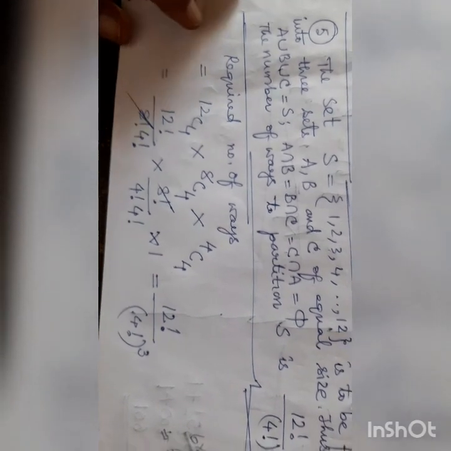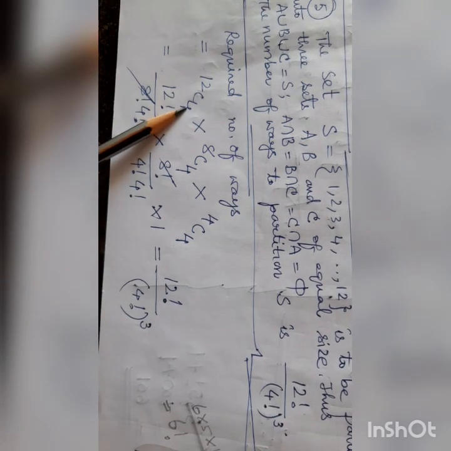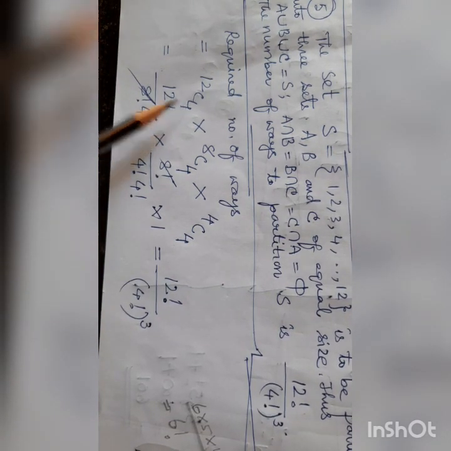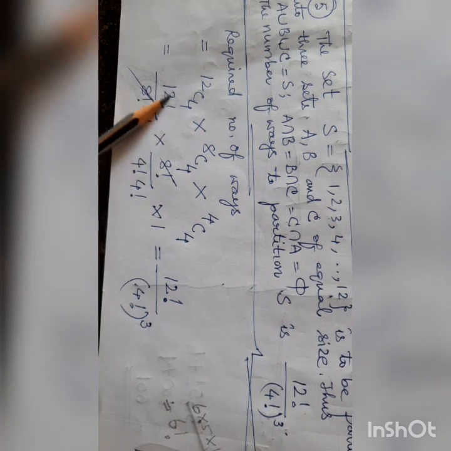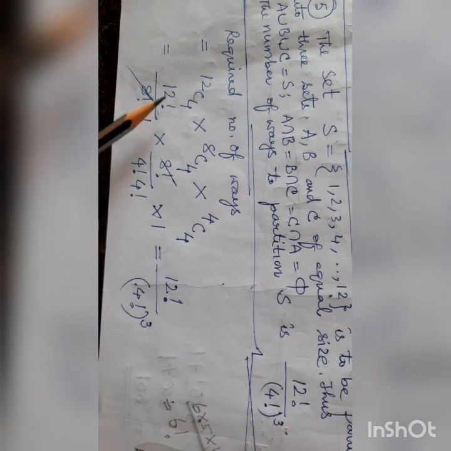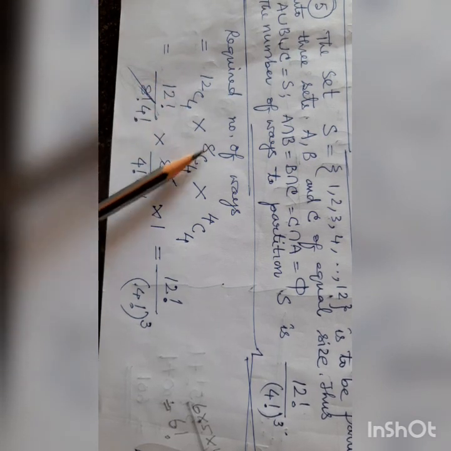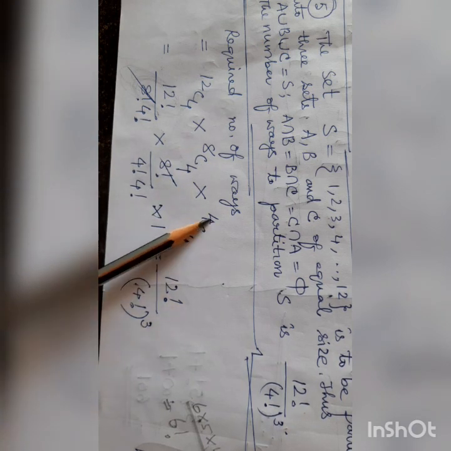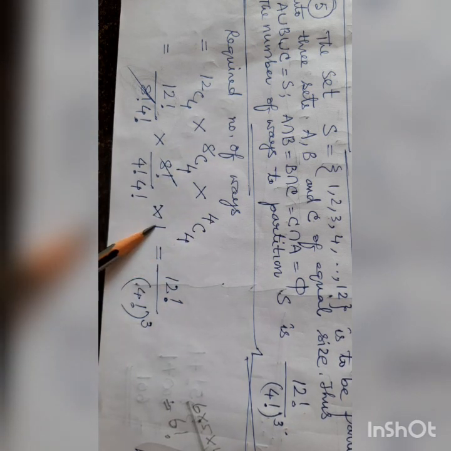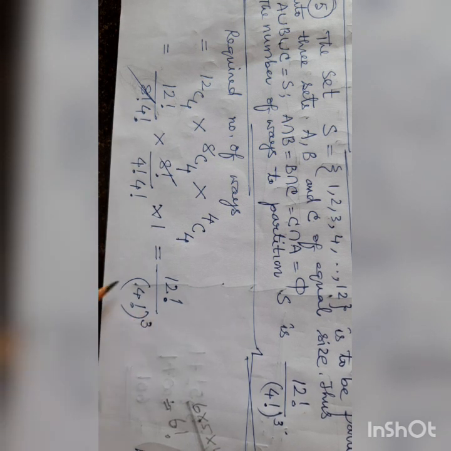The number of ways to partition S is very easy. 12C4 for the first group, the first partition. How many people will be left? 8 people. 8C4 for the second partition. How many people are left? 4 people. 4C4 is 1 only. So the answer is 12 factorial by 4 factorial whole cube.